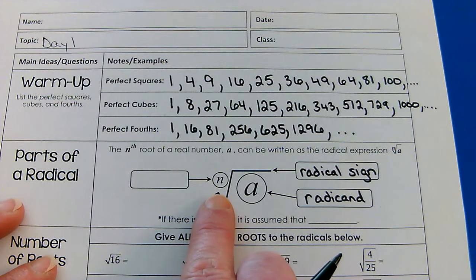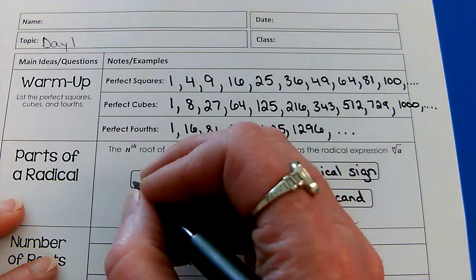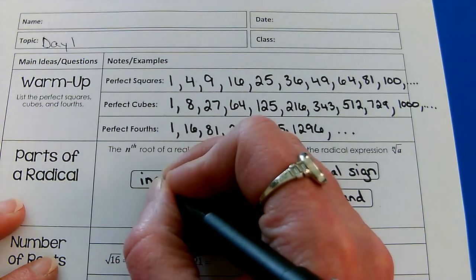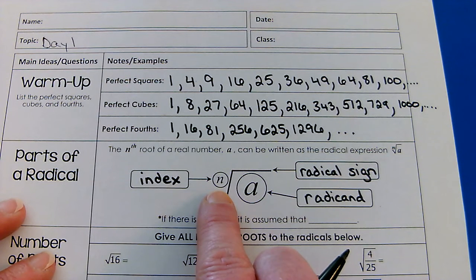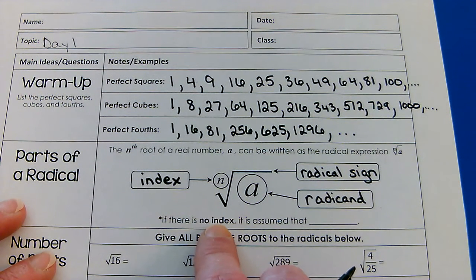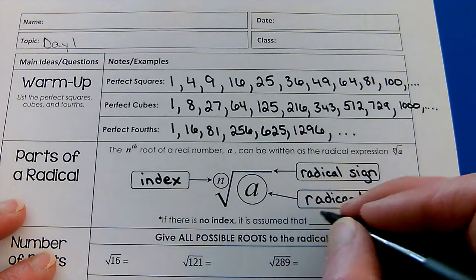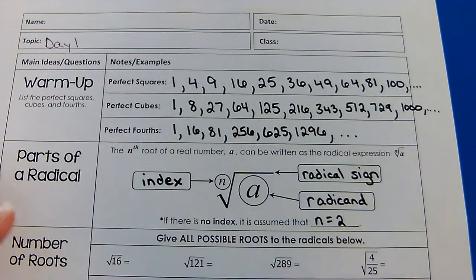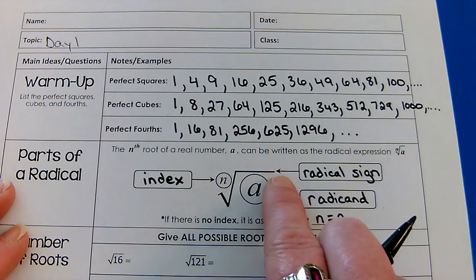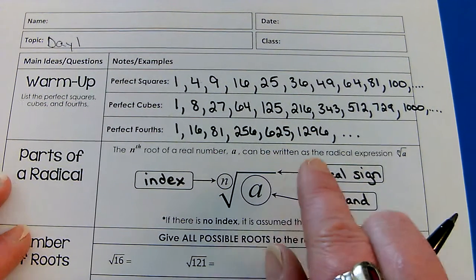And there's a little bitty hidden number sitting inside that little hook that's called the index. Now normally we don't have a number there, and when there's no index there, we assume that it's 2. It's a square root. If it's a 3, it's a cube root. 4, it's a 4th root.